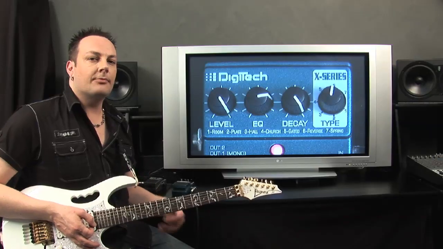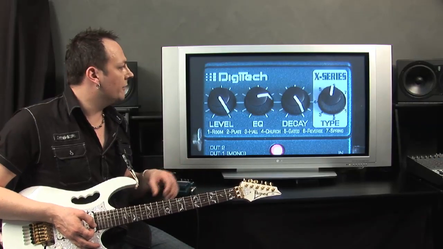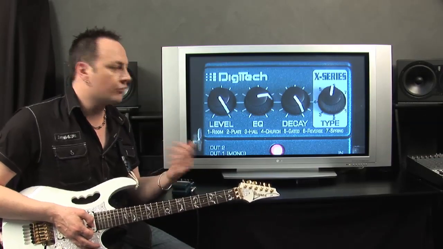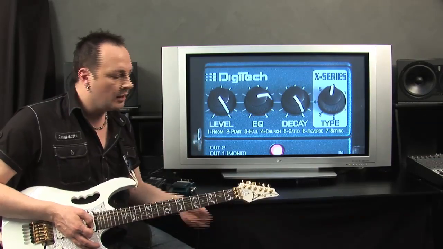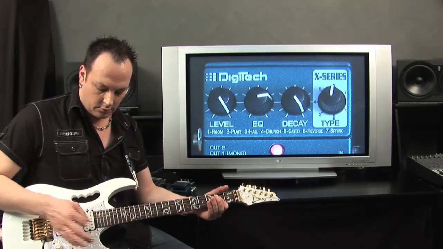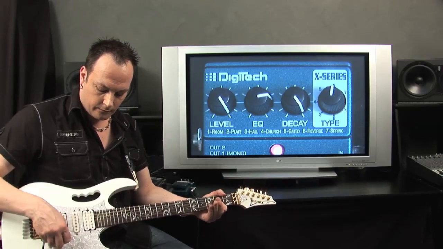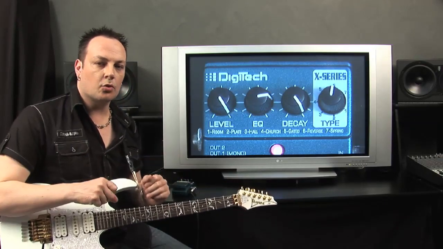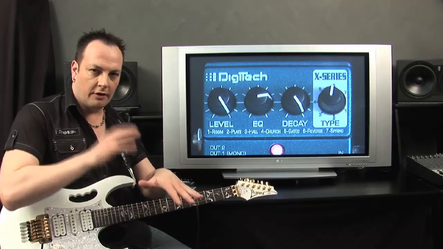Before we wrap up this chapter on reverb, I just wanted to quickly show you the Digitech Digiverb, which has an extra model being the reverse. So this works like a reverse envelope. So if you play a chord, for instance, it sounds like it's swelling in, the reverb is in reverse.